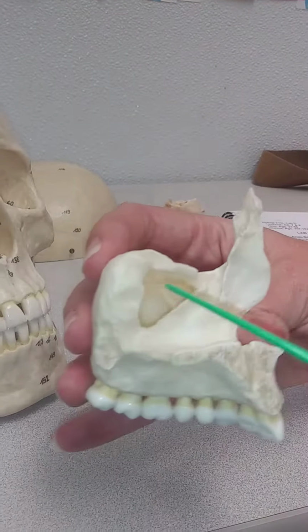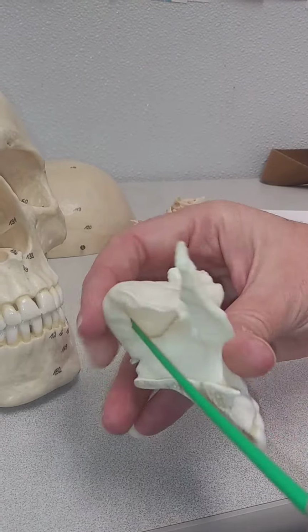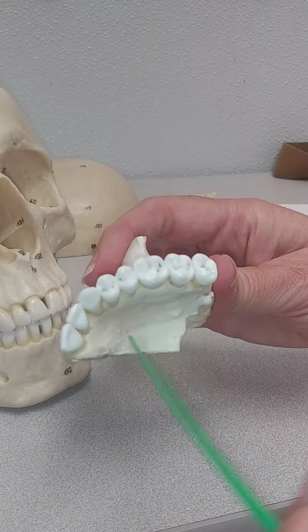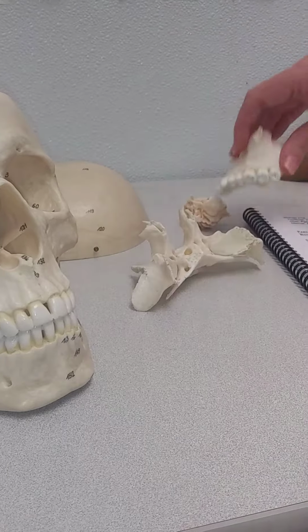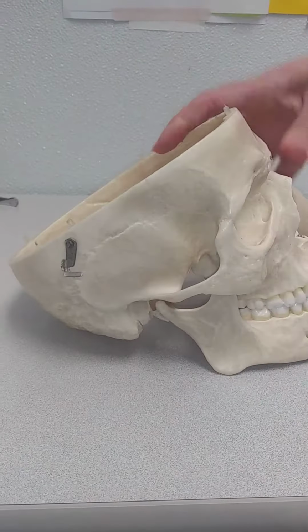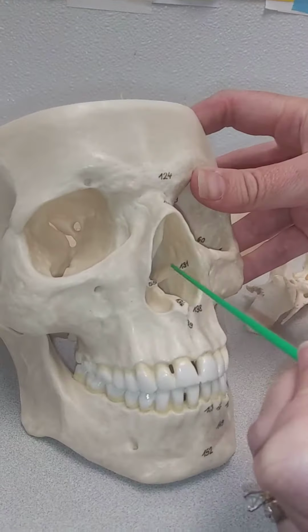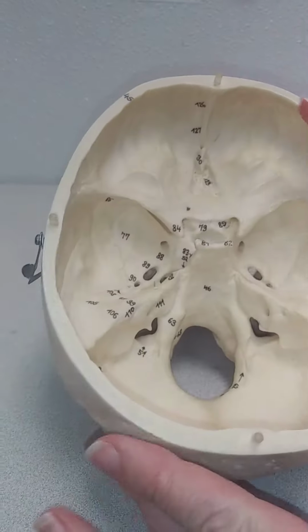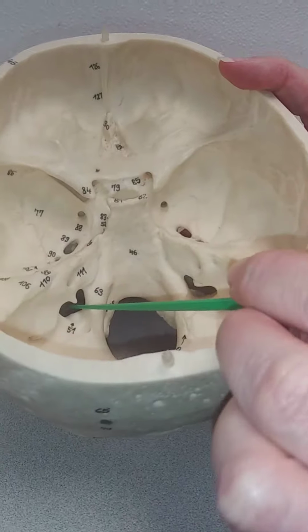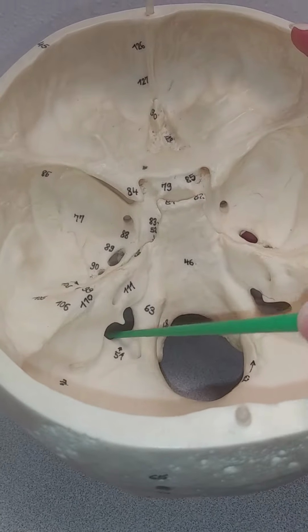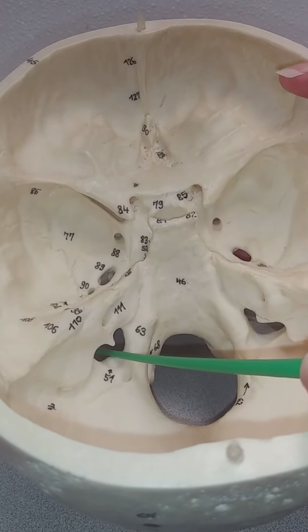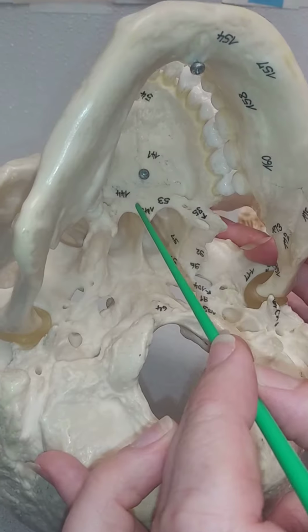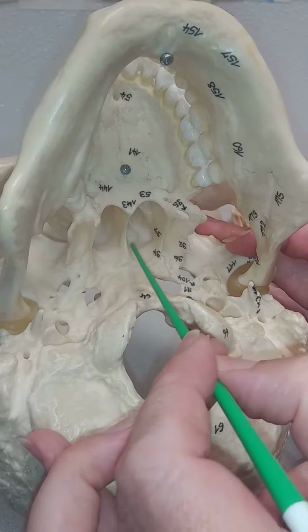This is a view of the maxillary sinus, infraorbital foramen, alveolar margin, and palatine plate. This inferior bone here is the inferior nasal concha. Okay. If we come back here, between temporal and occipital bone, we have the jugular foramen. Palatine bone, vomer.